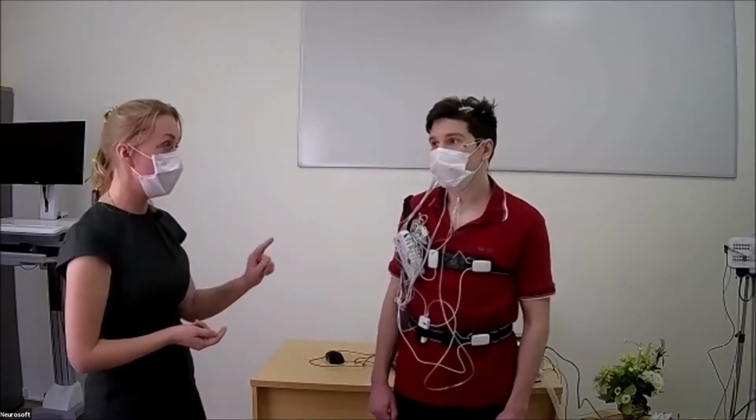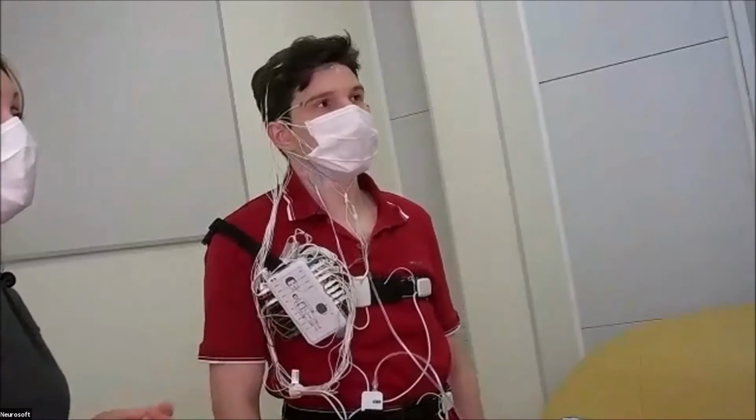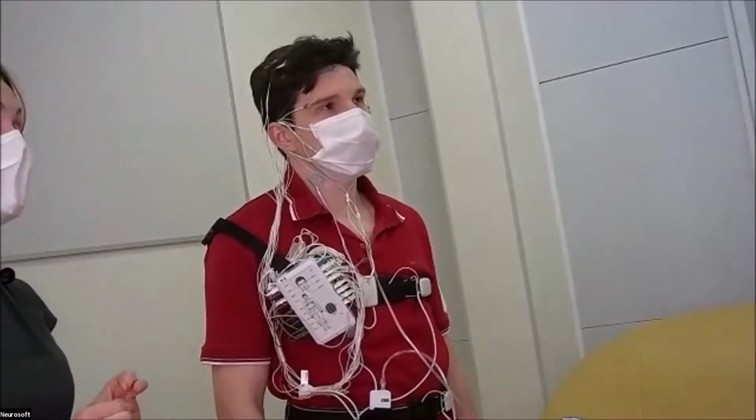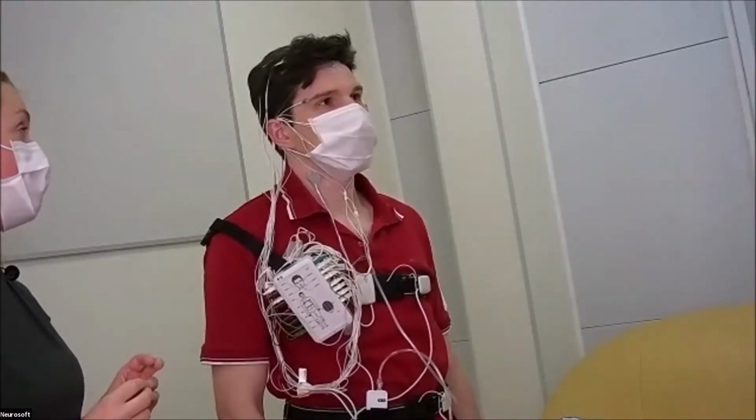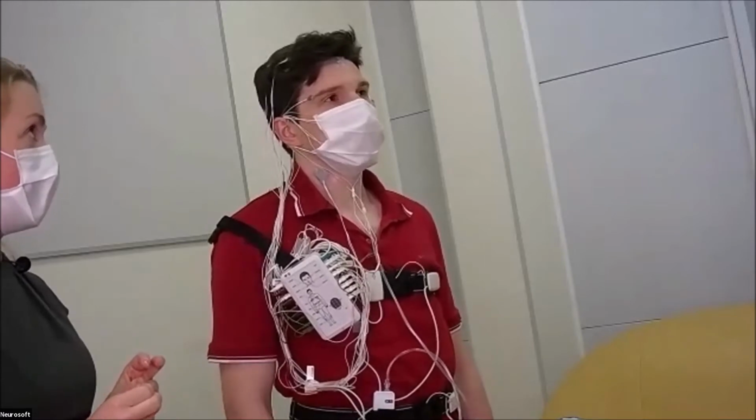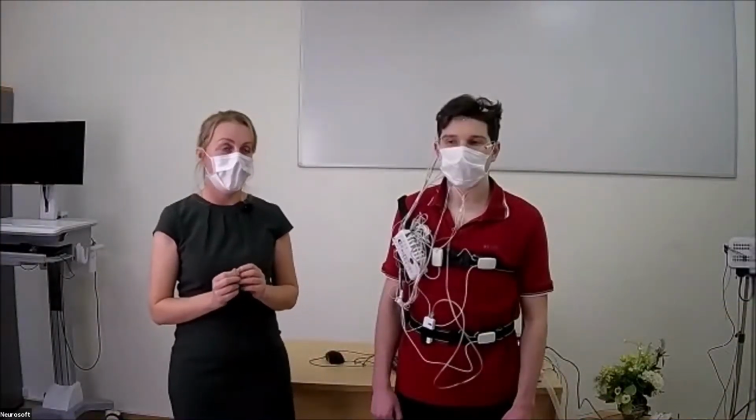So we have 2 active electrodes. The reference electrode we put on the right mastoid.